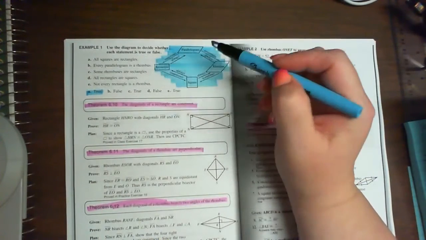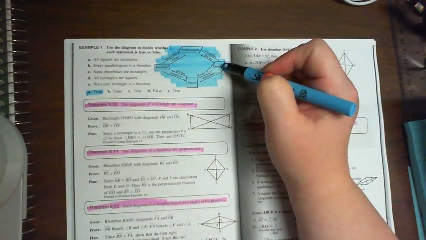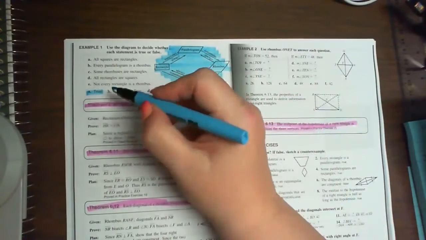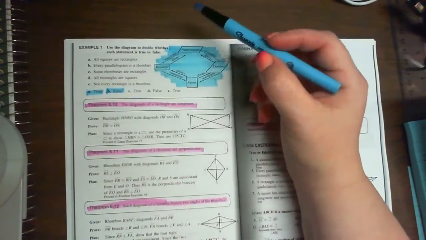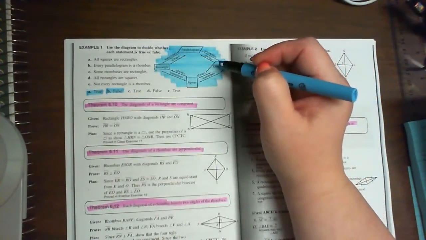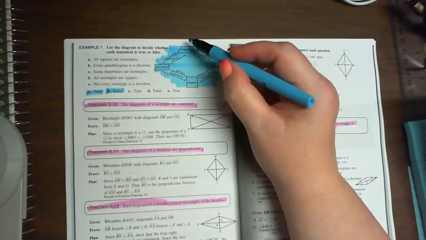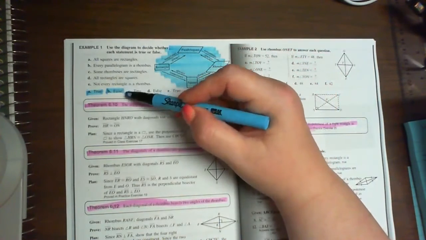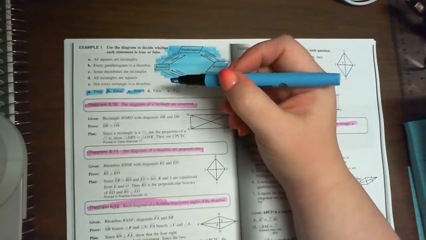Every parallelogram is a rhombus. Is every parallelogram always a rhombus? No, sometimes parallelograms are rhombuses. So that one would be false. And then C says some rhombuses are rectangles. Are some rhombuses rectangles? Well, since a rhombus is always a parallelogram and a parallelogram is sometimes a rectangle, yes, that's true, because they said some of them, not all of them.